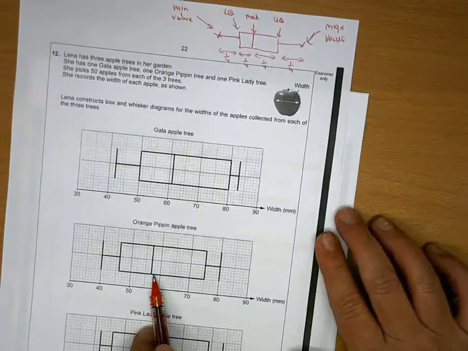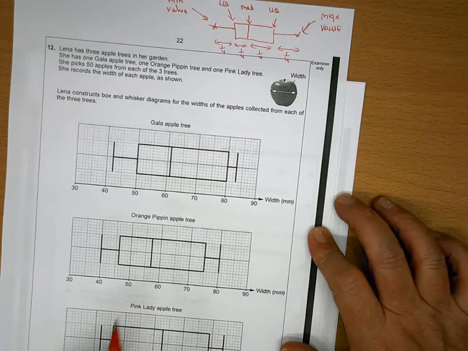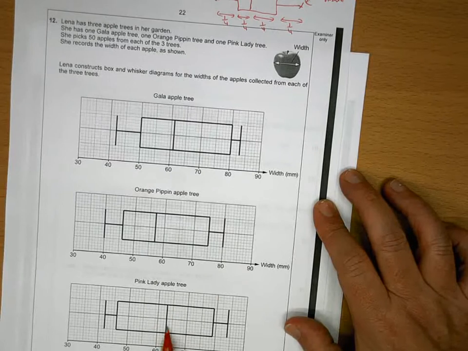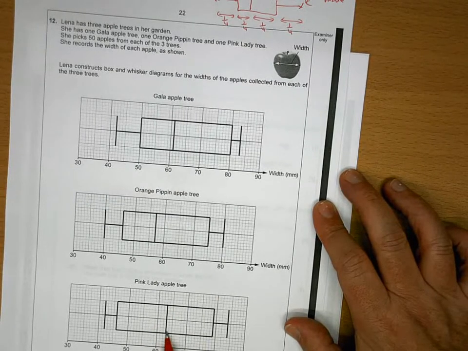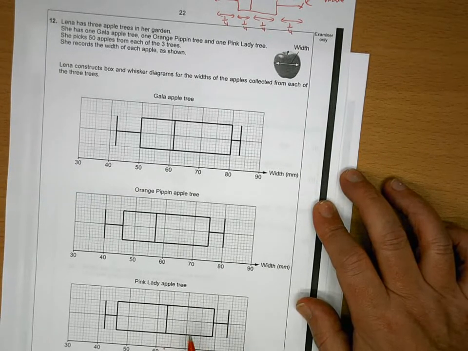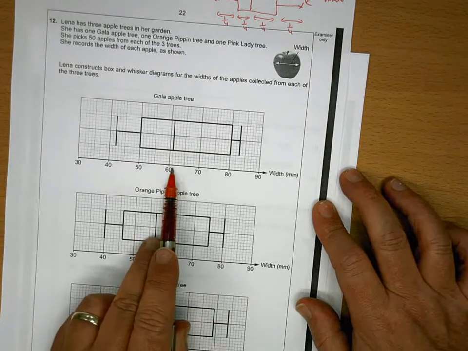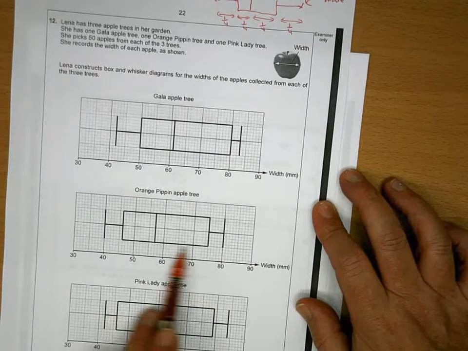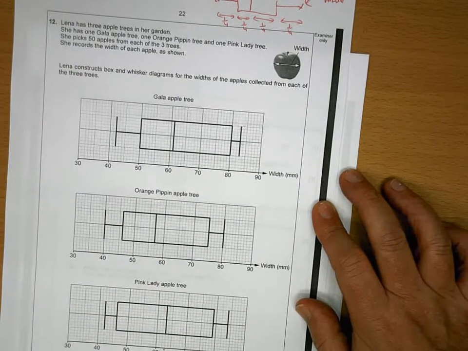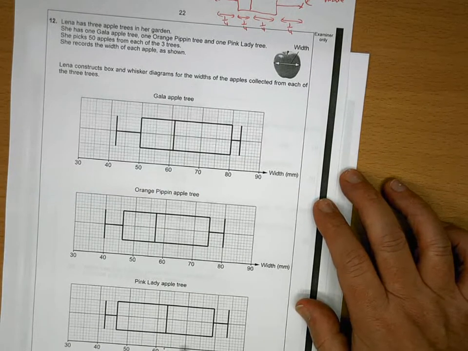Half the data in the Orange Pippin is over 57. Half of the data in the Pink Lady is over 63. So the greatest proportion of wide apples would be Pink Lady, because half of the data in Gala is bigger than 61, half of the data in Orange Pippin is greater than 57, half of the data in the Pink Lady is over 63.